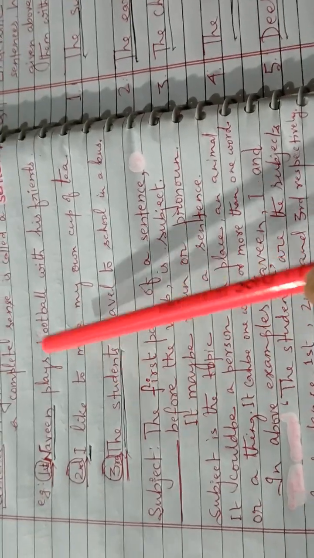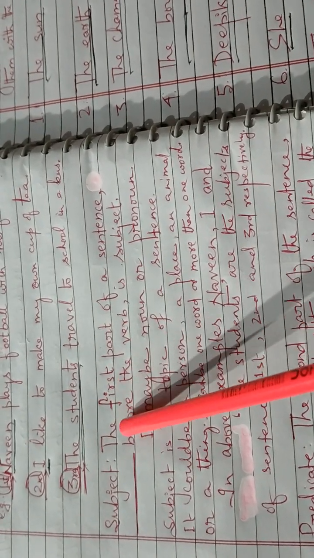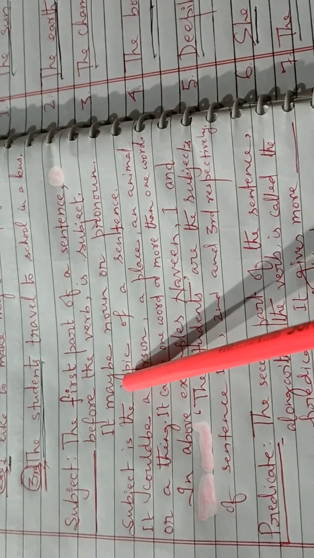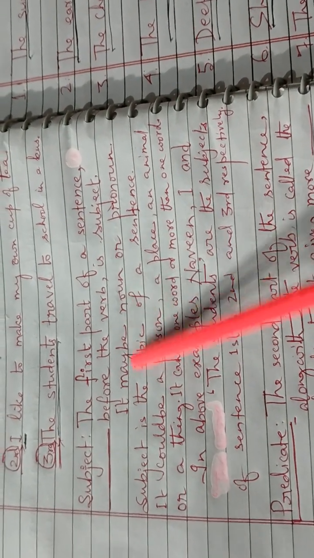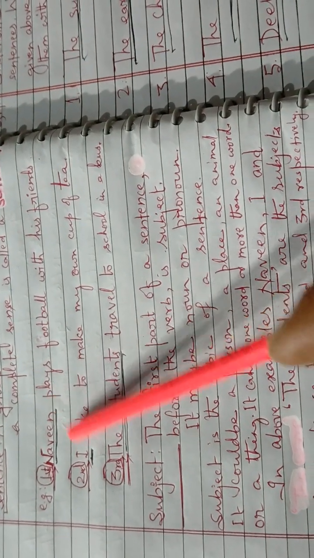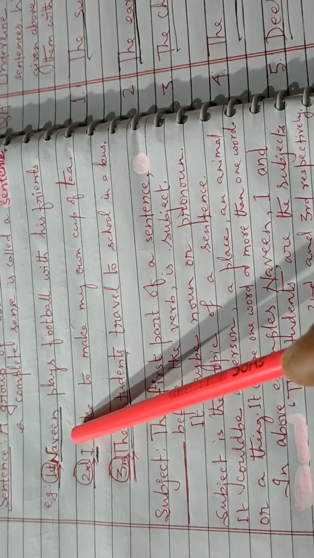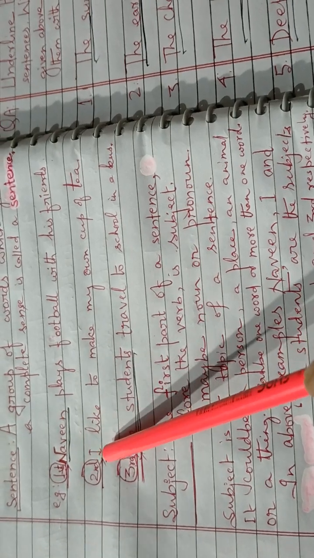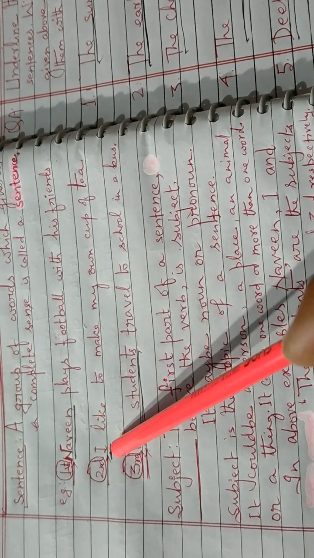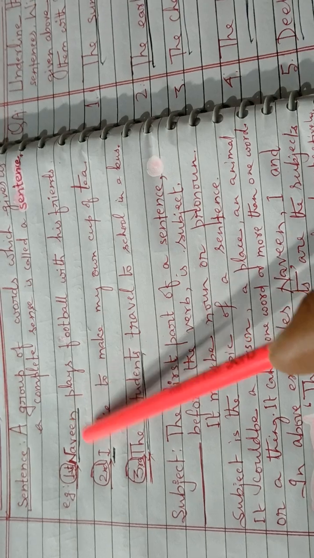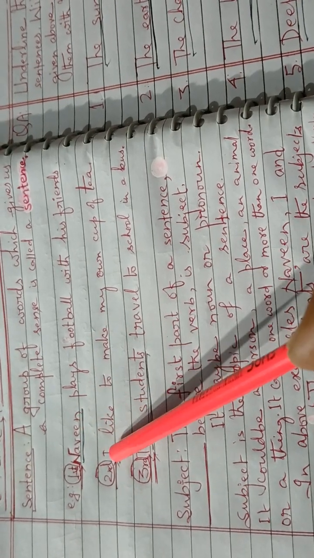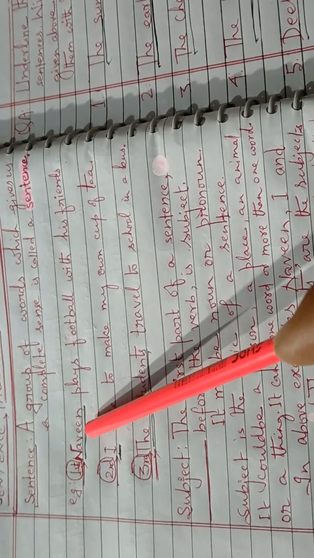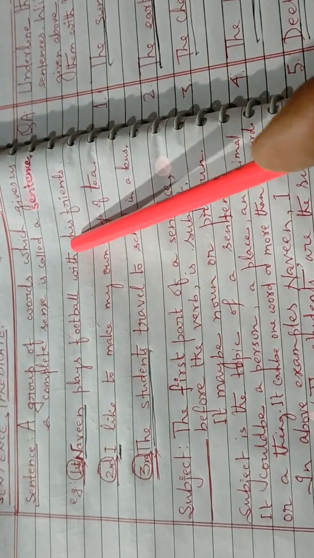In this way, this definition is fulfilled. Now come ahead. It may be a noun or pronoun. So your subject may be a noun or a pronoun. You can see here Naveen is a noun and I is a pronoun, but both are acting as subjects. Naveen is the subject of the first sentence and I is the subject of the second sentence.